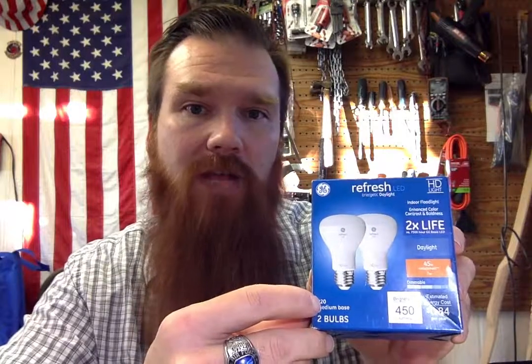So the diameter of this particular bulb, the R20, is 20 eighths of an inch. So you take your 20, divide it by 8, and then you'll have in inches the diameter of this bulb. So in this case, a 20 is going to be 2.5 inches wide.